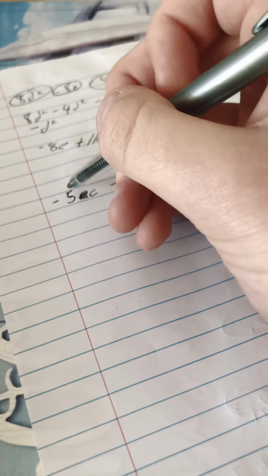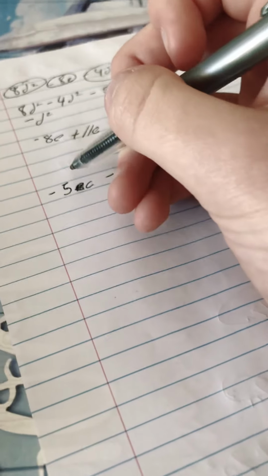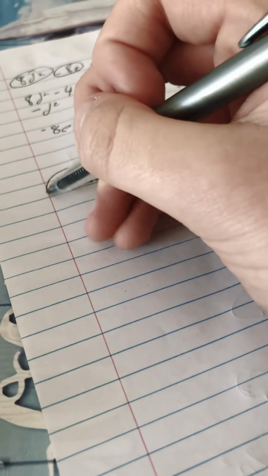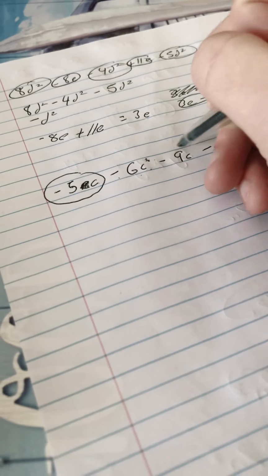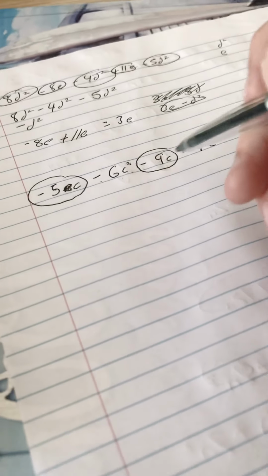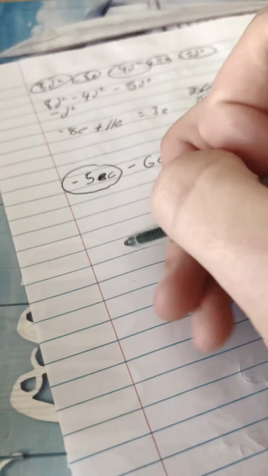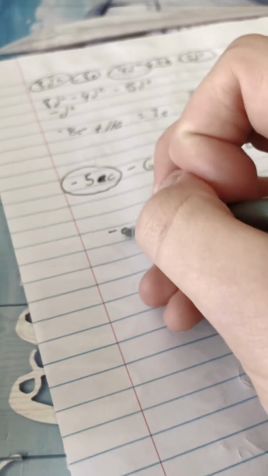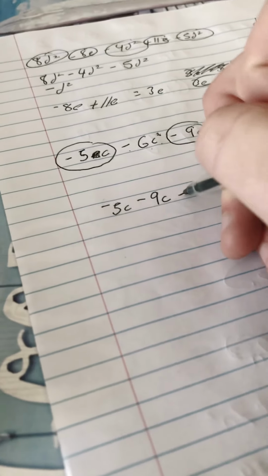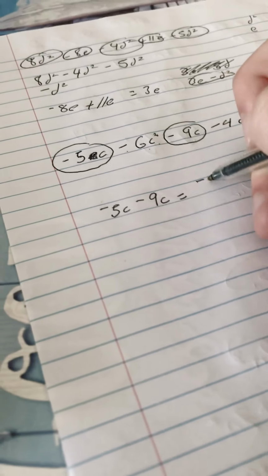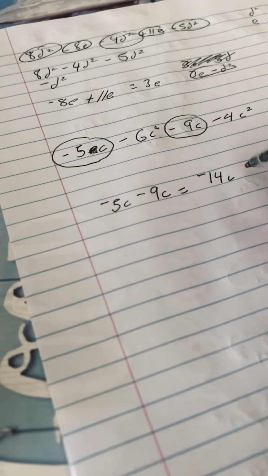Step 1, collect like terms. Obviously, you're going to have to do negative 5c. And what else has c? Oh yeah, negative 9c. Somehow my circles have become much neater when I'm looking through a camera. Okay, so negative 5c minus 9c equals negative 14c.